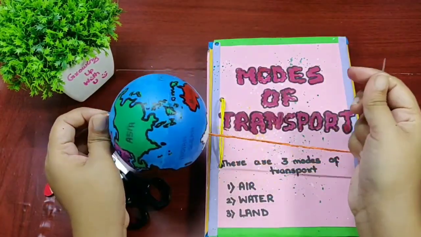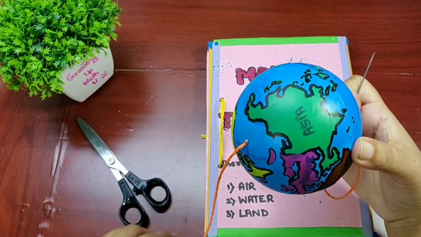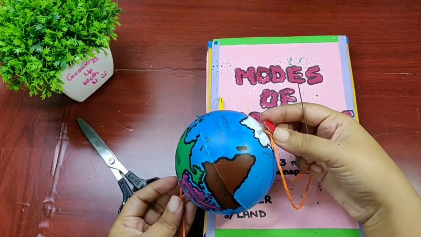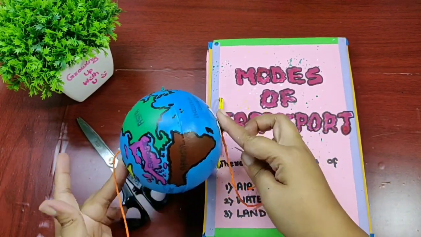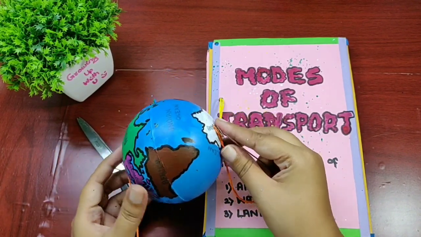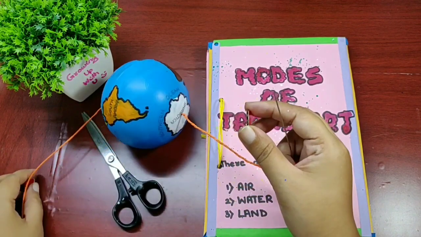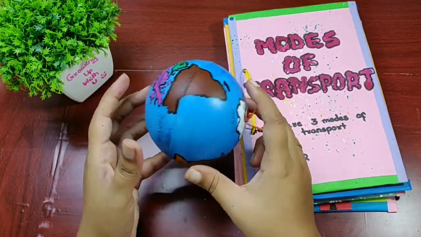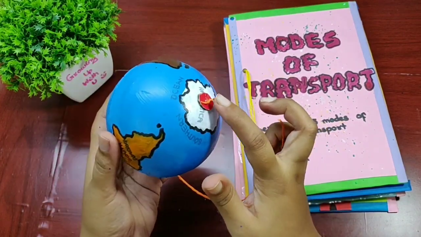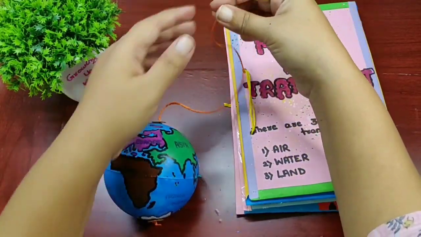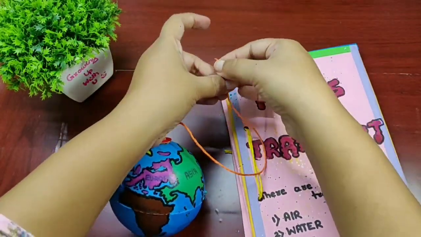I have inserted the needle, tied the thread. Now I have taken these 2 small cardboard pieces which I am going to put on either end, so that the thread doesn't come out, and I'll tie a knot. Now I have secured the globe with these two cardboard pieces. Here I have tied the knot also, and now this end I will tie to the front page.